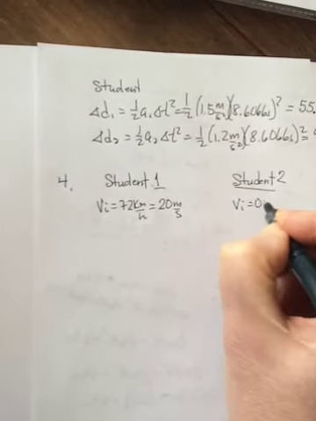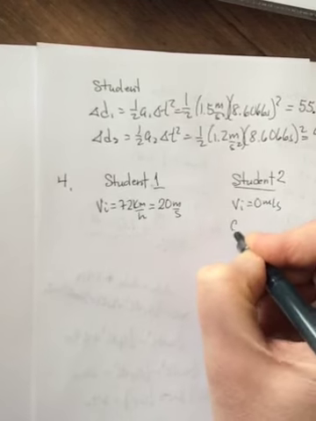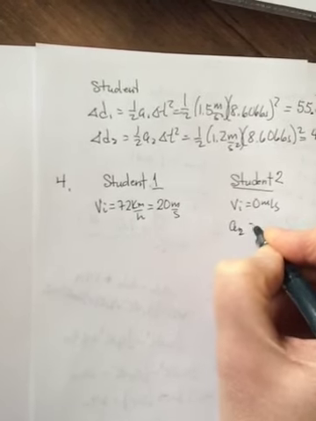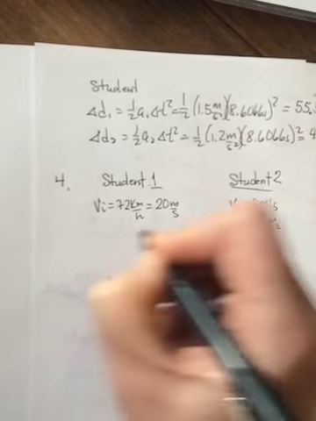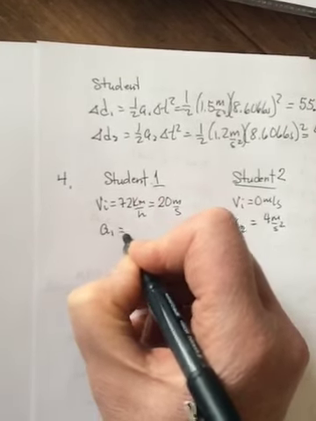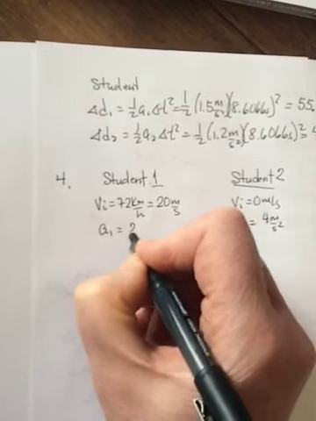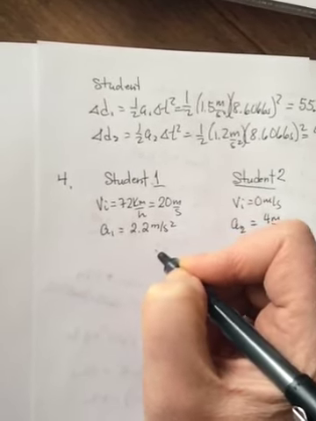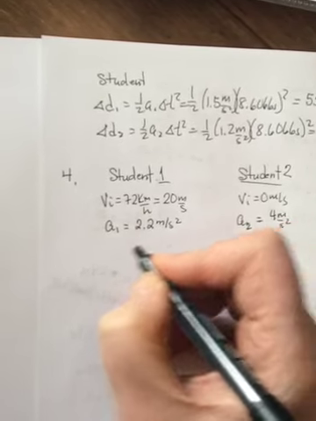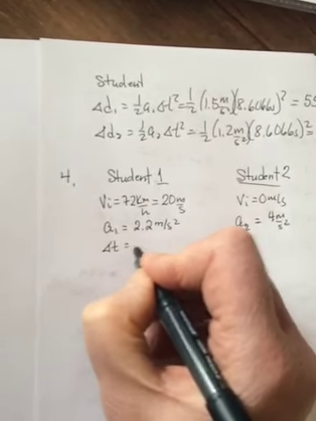VI over here is 0. The second student accelerates to try to catch up at a rate of 4 meters per second squared. The first student, just to make life more complicated, speeds up at a rate of 2 meters per second squared. How long before they catch up, and how far has each traveled?